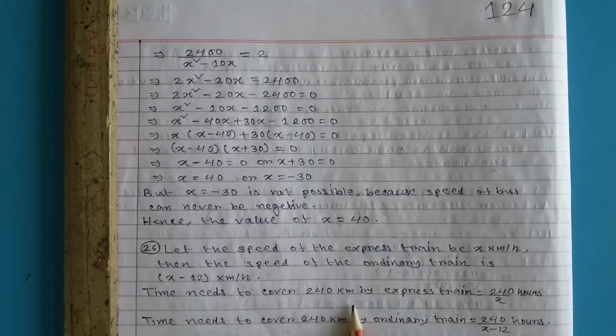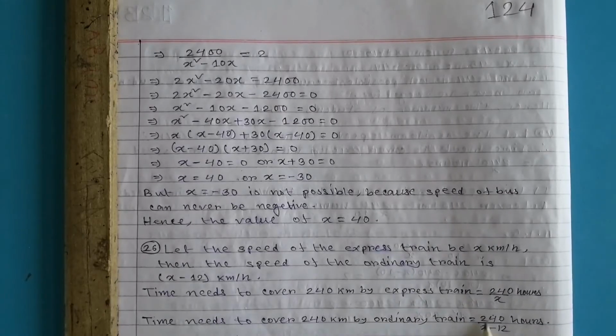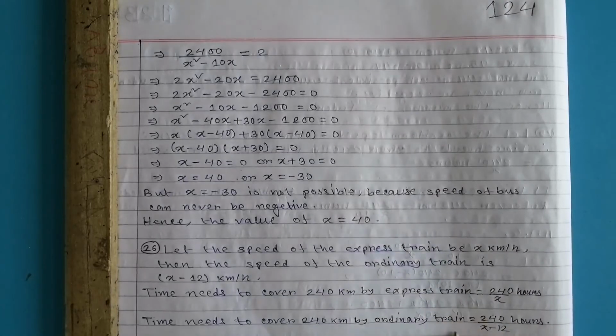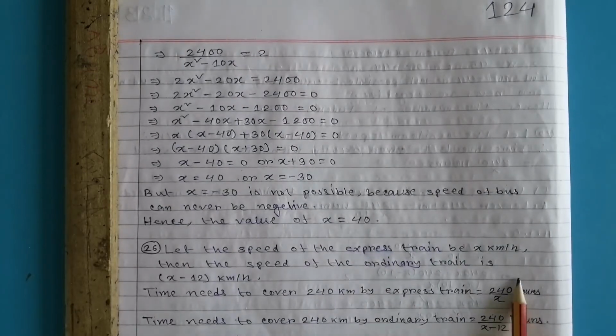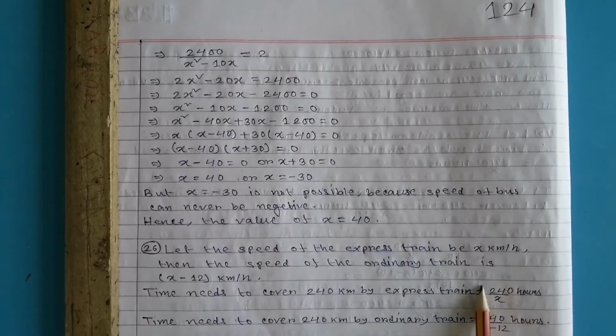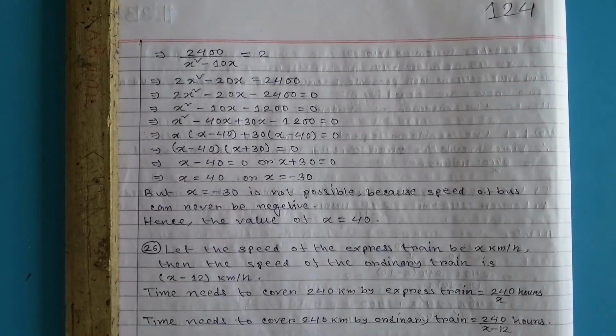So the time needed to cover 240 km by the express train is 240 upon x hours. The time needed to cover 240 km by the ordinary train is 240 upon x minus 12, because time is distance upon speed. Now it is taking 1 hour more, so this time is more than the previous time. The time taken by the ordinary train is more than the time taken by the express train, so 240 upon x minus 12 minus 240 upon x equals 1 hour. That is the condition that you have to use.